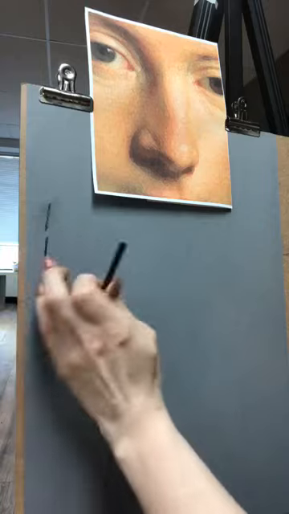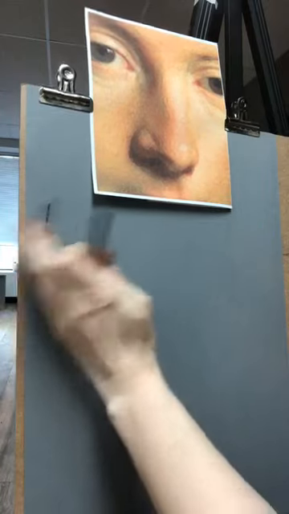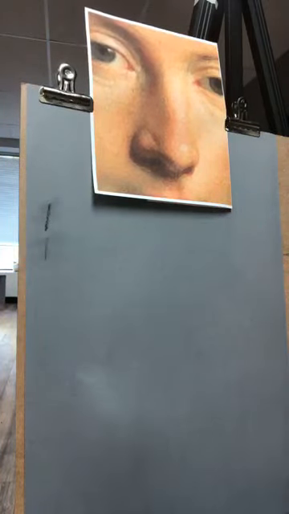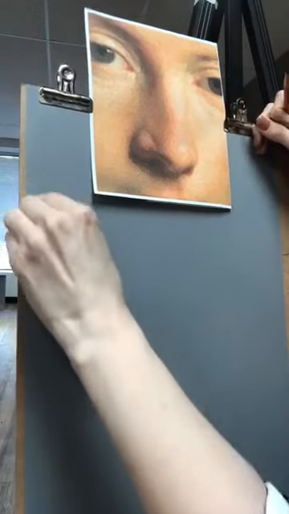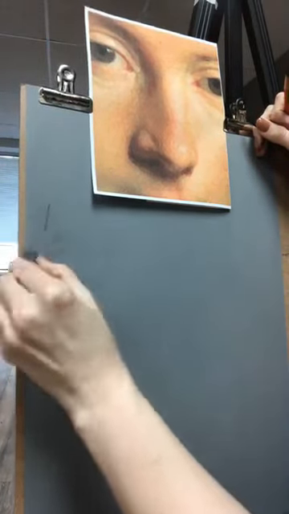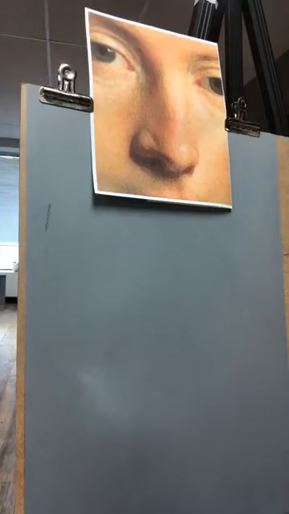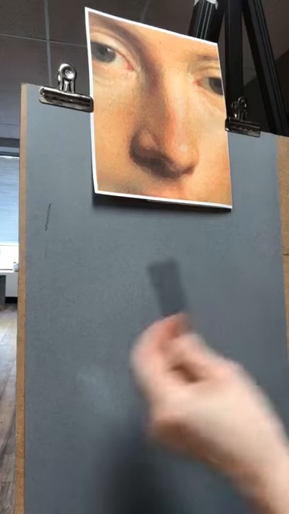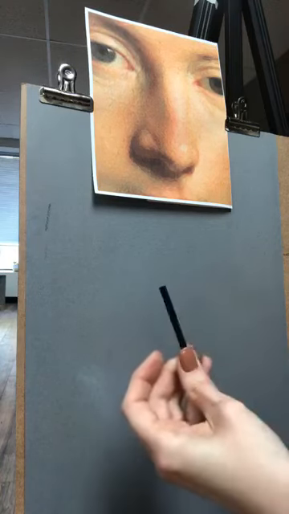But when you sketch with vine, it just about disappears. So if you take an eraser to it, again, the compressed charcoal stays there, but the vine charcoal just about erases.